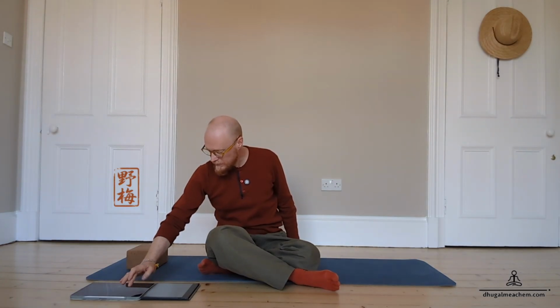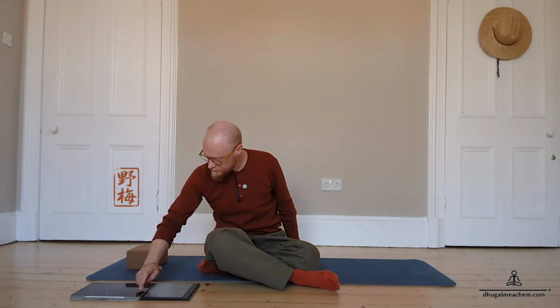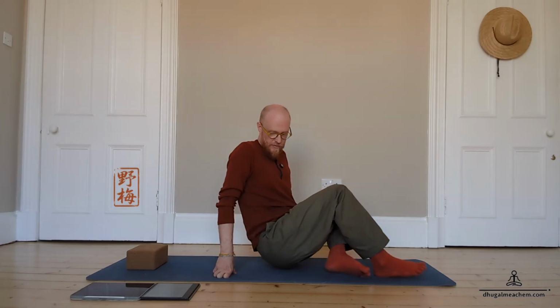Now this time bring your left knee over your right knee. Again, is a block under your knee better for you?